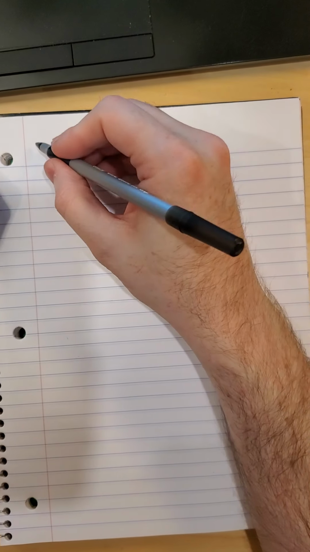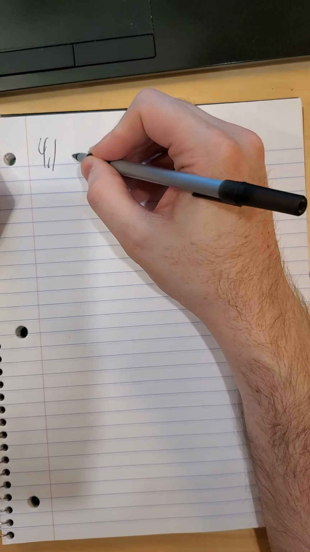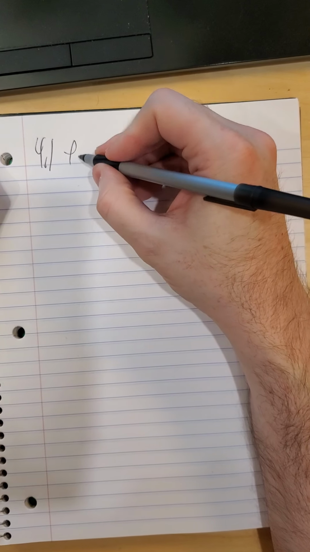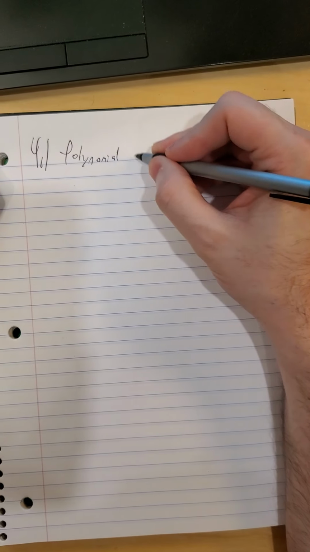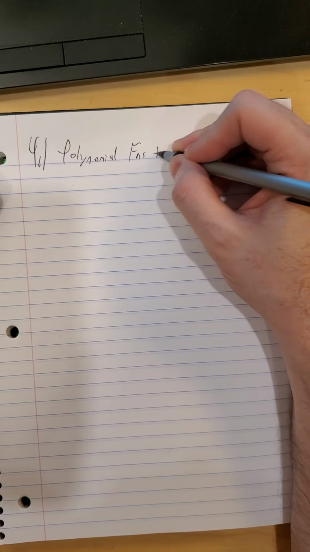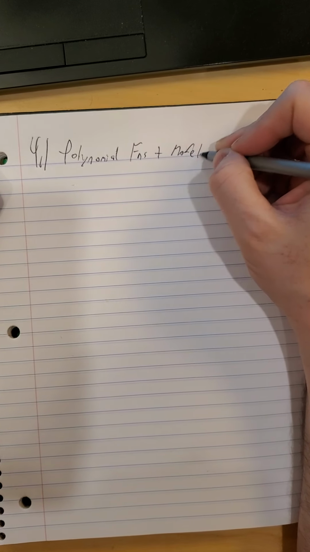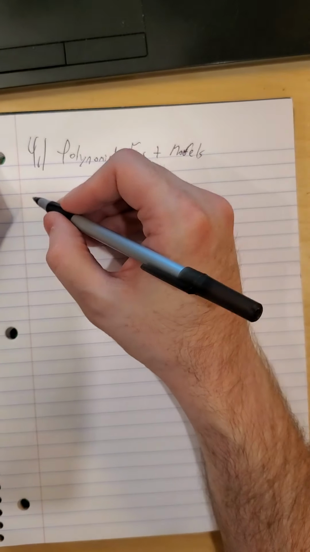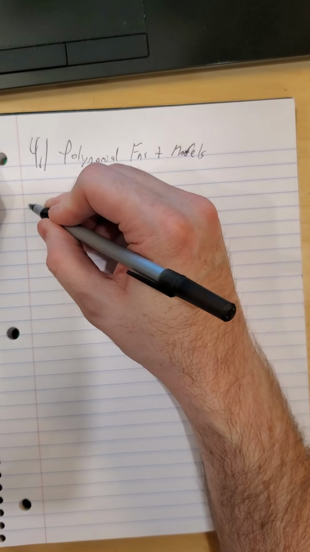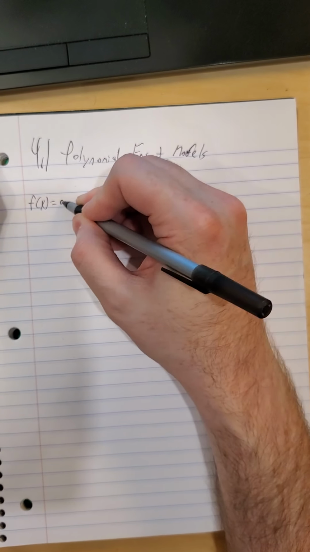Hello and welcome back. Today we start on section 4.1 on polynomial functions and models. So we'll start with the basic setup for a polynomial function.